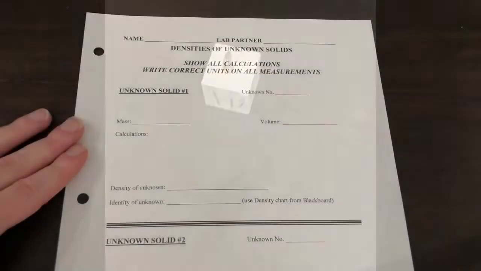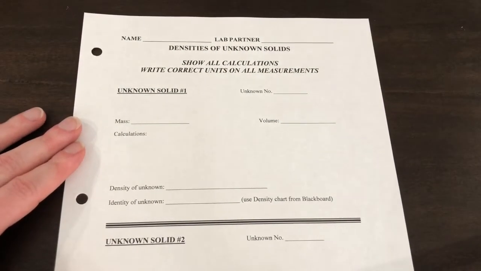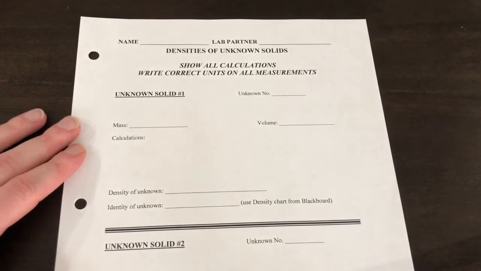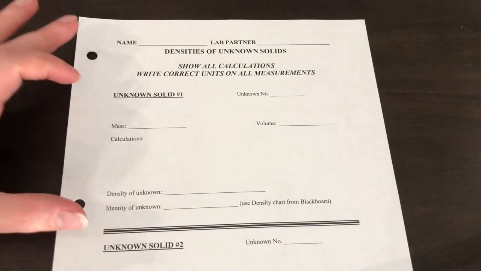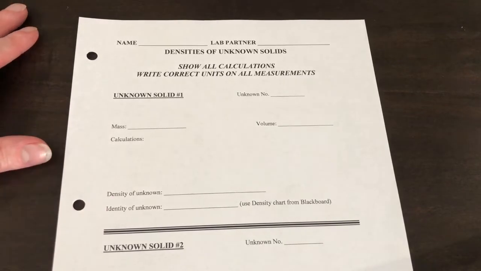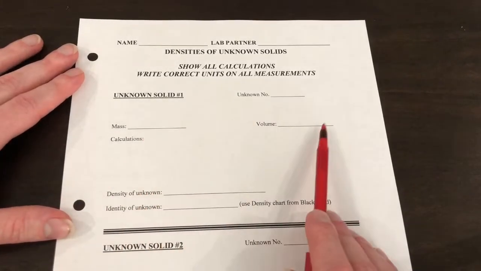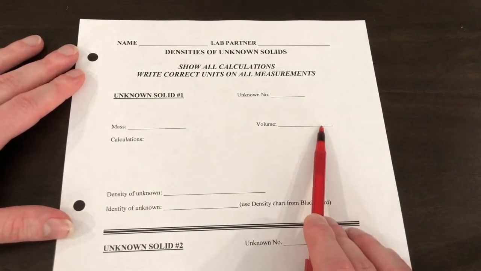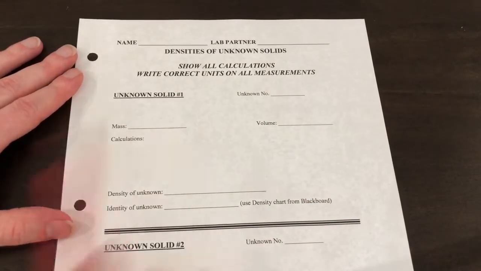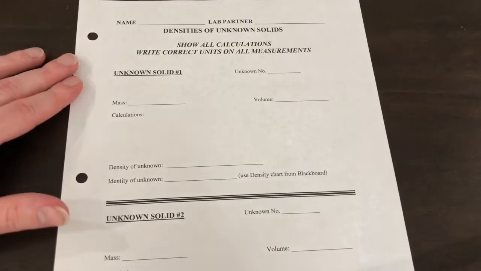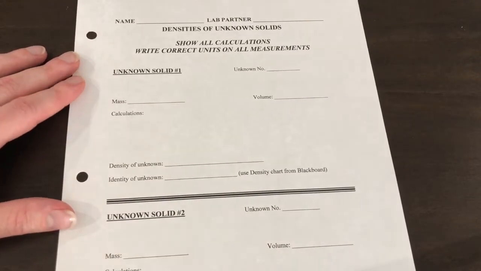Okay, going to our data sheet. Our first unknown solid we're going to write here. It's the silver looking one. Okay, we're going to write our mass here and our volume here. Remember, our volume is found by length times width times height. And our mass we get from the scale reading. Okay, so we can find the density by doing mass divided by volume.